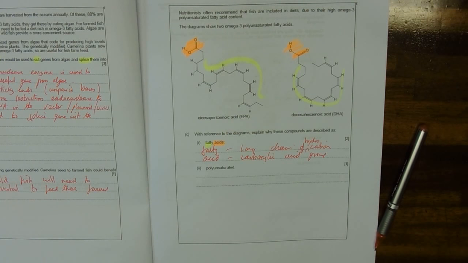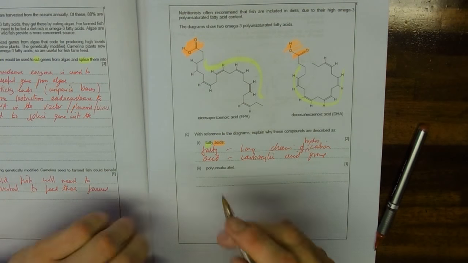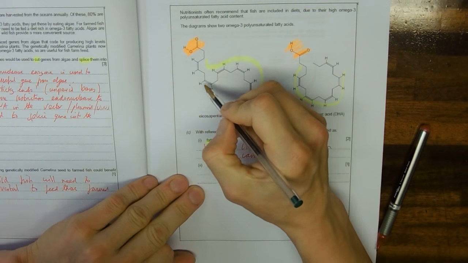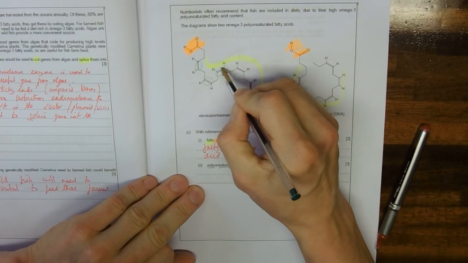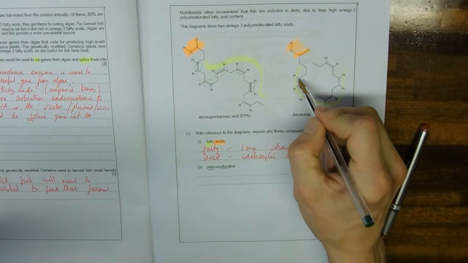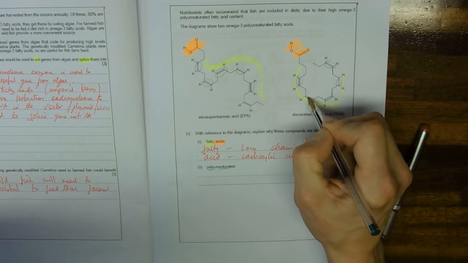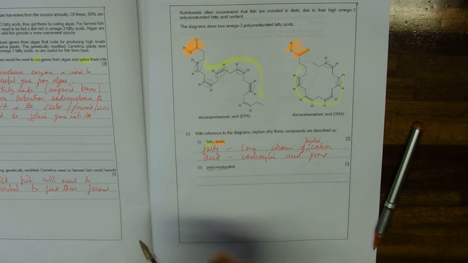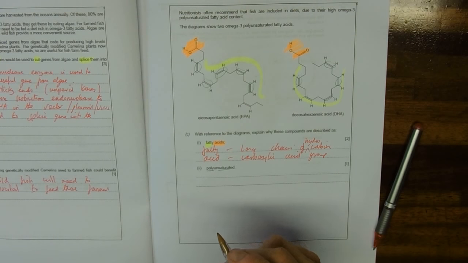Polyunsaturated. Poly, many, unsaturated. These are unsaturated. They don't have as many hydrogens as they could possibly have. So more than one carbon to carbon double bond.